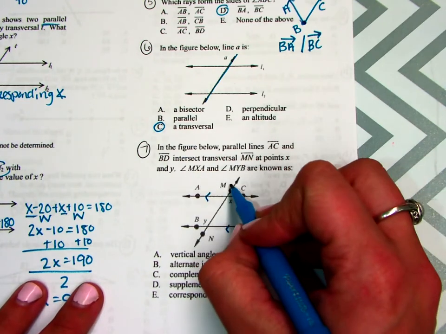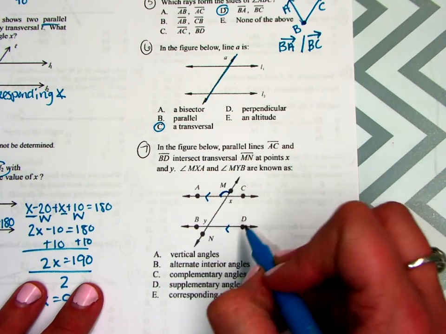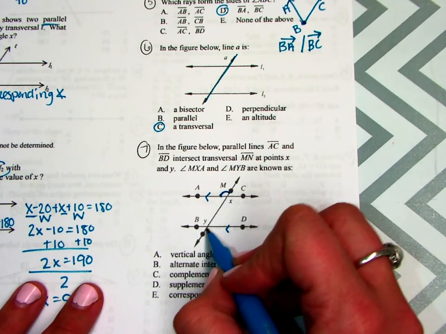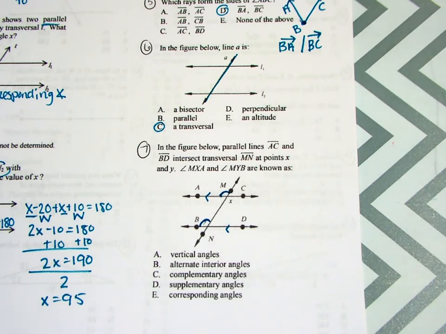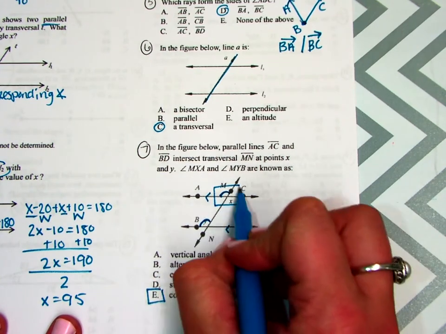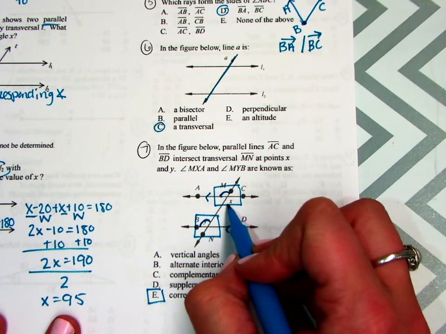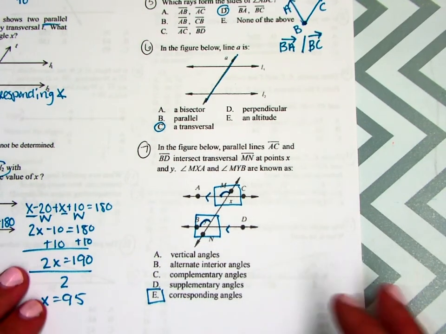Angle MXA is here, and angle MYB is here. What are those angle pairs called? Those angle pairs are corresponding angles. The way that you tell corresponding angles, remember you group them in groups of 4. The upper left will correspond to the upper left, so those are called corresponding angles.